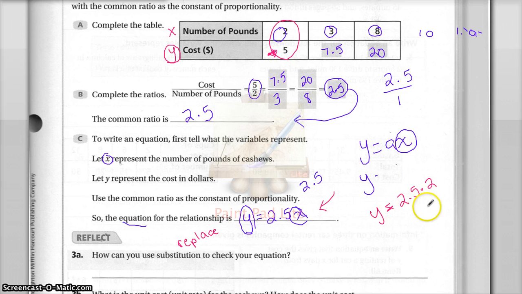So 2.5 times 2 is 5. So y equals 5. Sorry. Y equals 5. And y should have equaled 5. So this formula is correct.